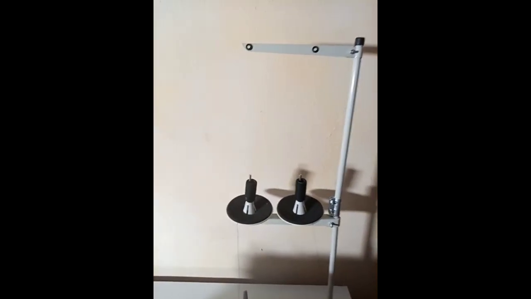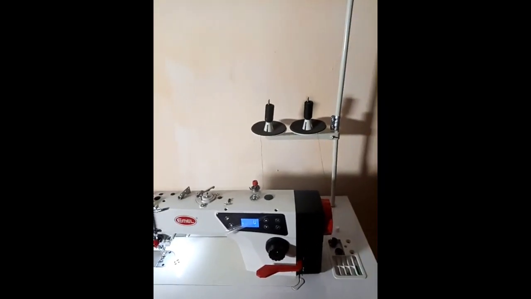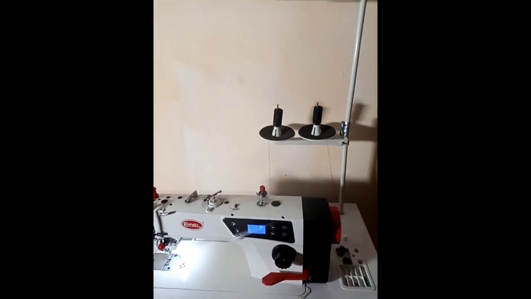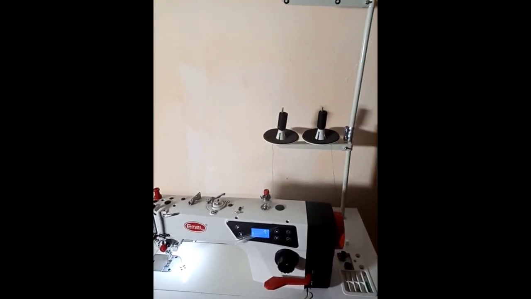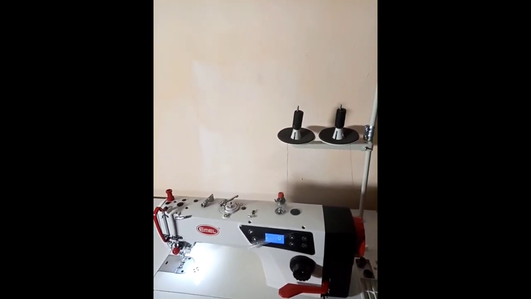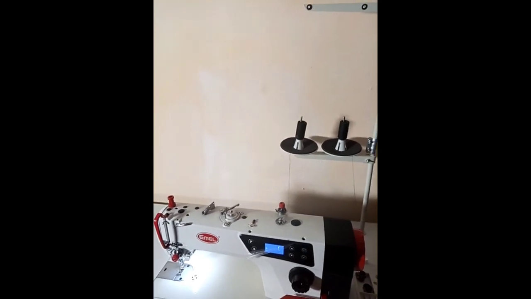All right. So, the Emel industrial sewing machine, and one of the advantages is you can use a smaller generator, one with a smaller kVA rating.